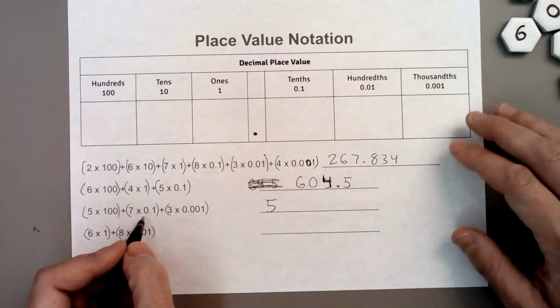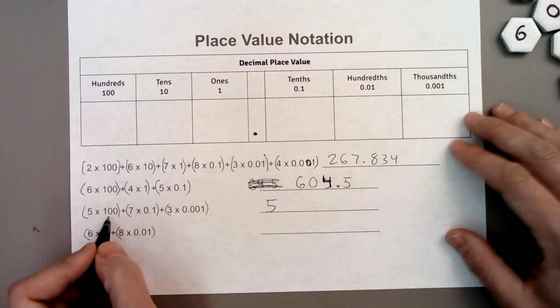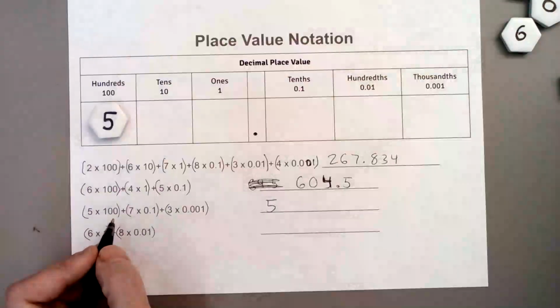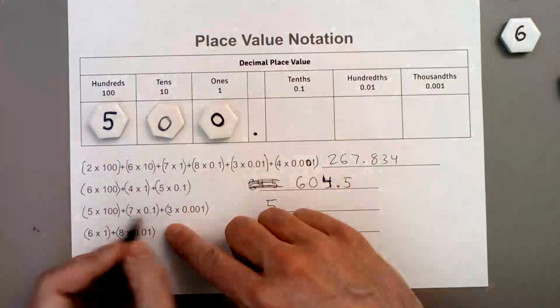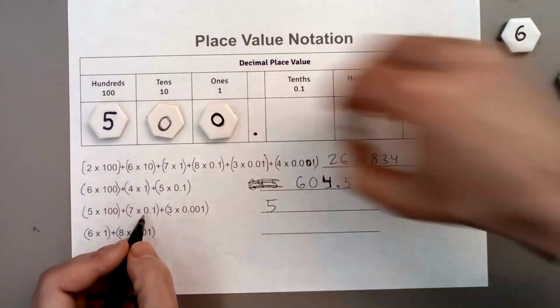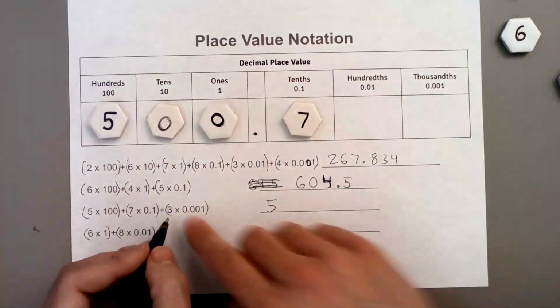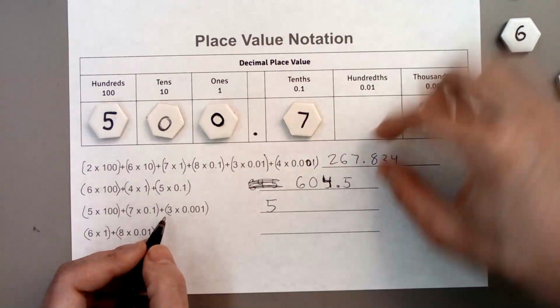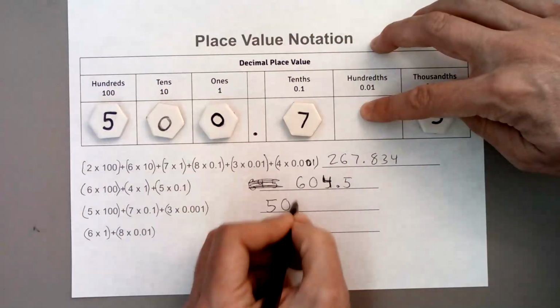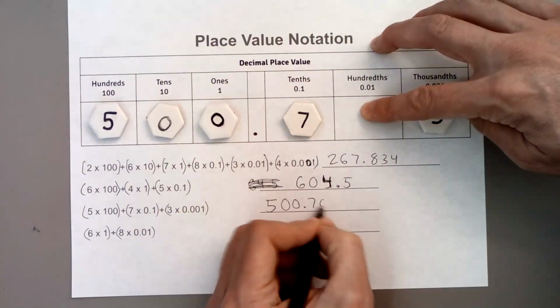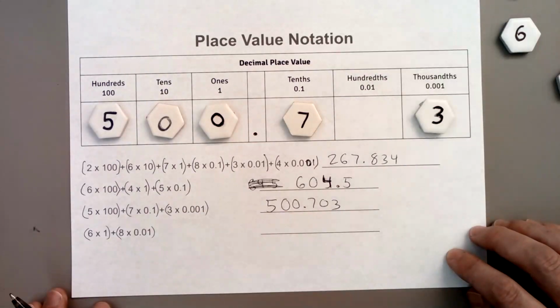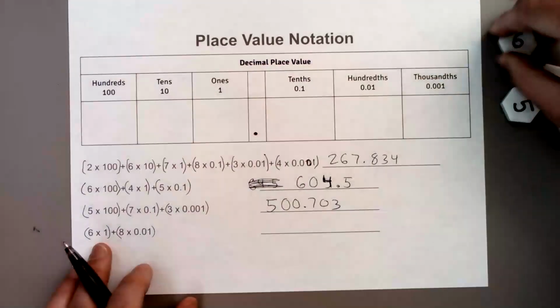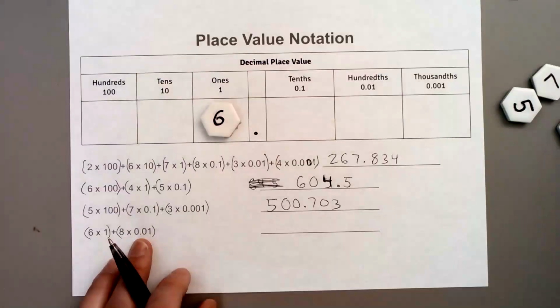Whoa. So if 5 is in the hundreds place like this, then I should have a 0 in the tens and a 0 in the ones place, because this 7 is all the way in the tenths place. And then the 3 is in the thousands place. I'm out of zeros. I need to put another 0 there. So 500 and 703 thousandths.